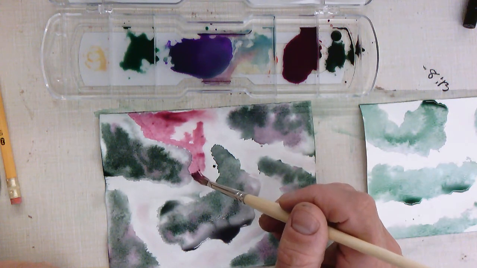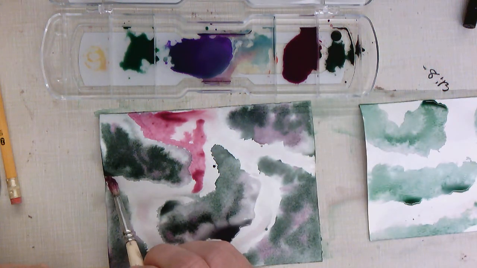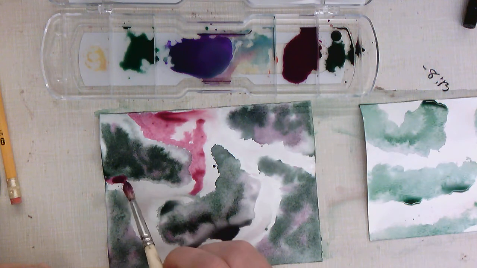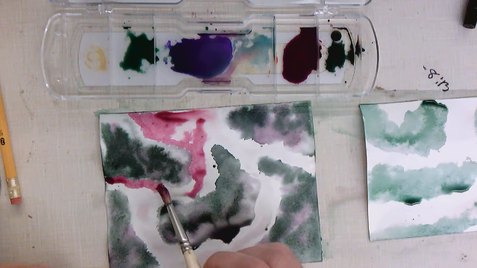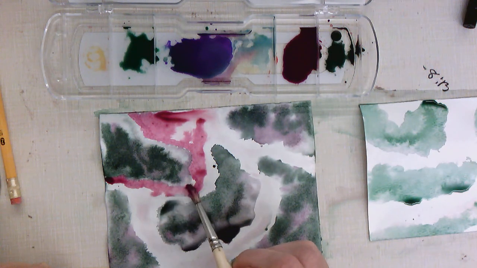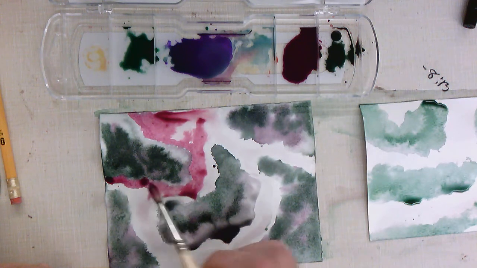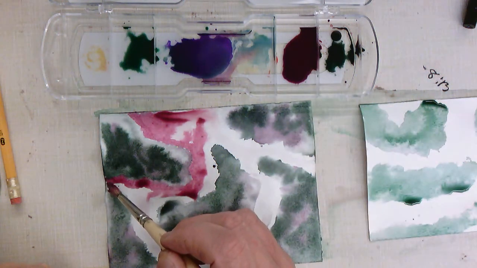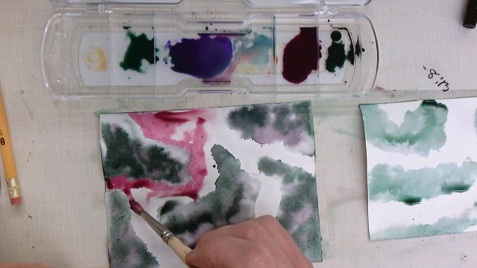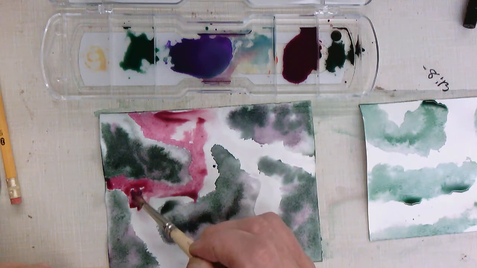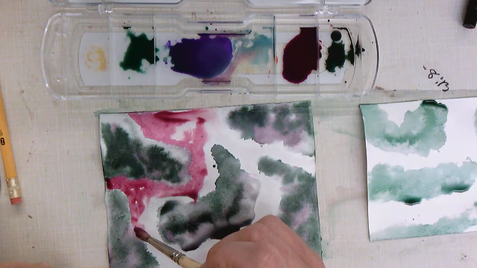You can leave white area in between the two colors. It's really up to you. It might look better, though they're not going to blend as much. You can see right there where the paint was wet, it's starting to blend. So I'm just going through and having the paint touch where the color ends, and then switching to a different color.